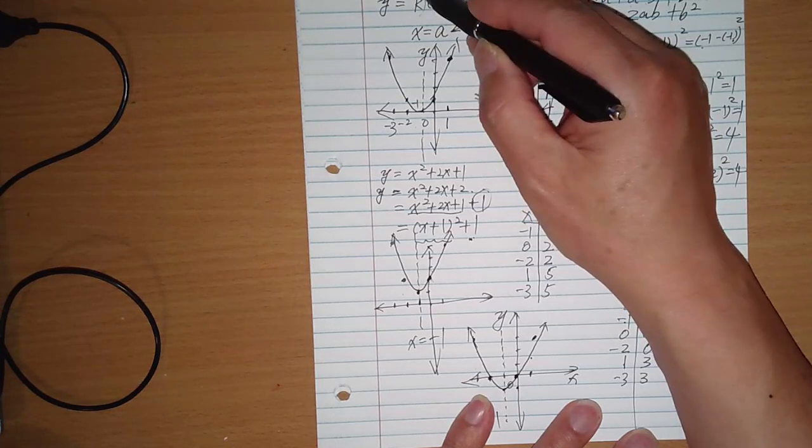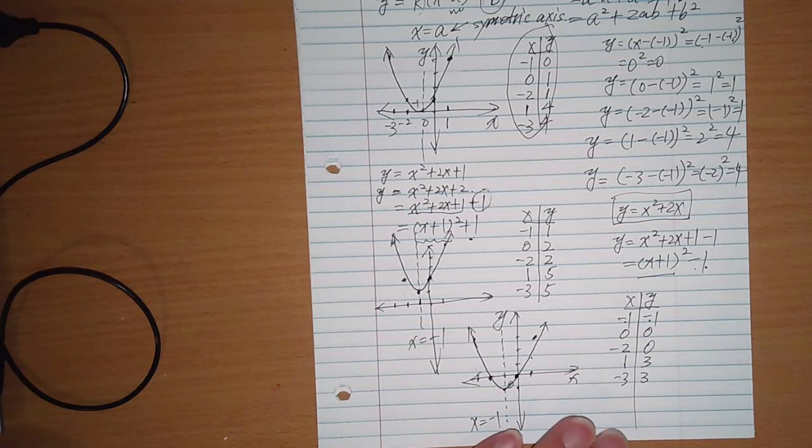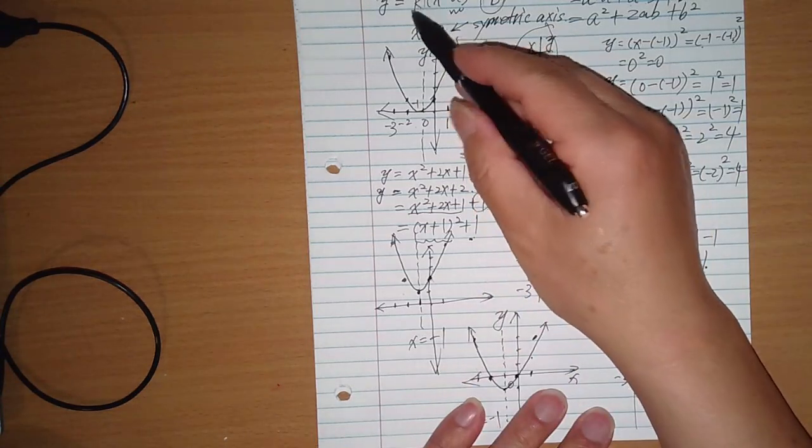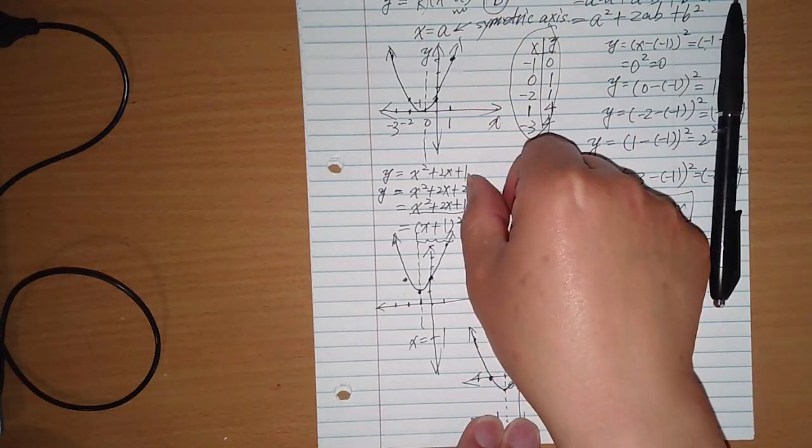Again, for the k, basically you can use the same technique to test it. Indeed, if it is a larger number right here, basically you stretch the graph.